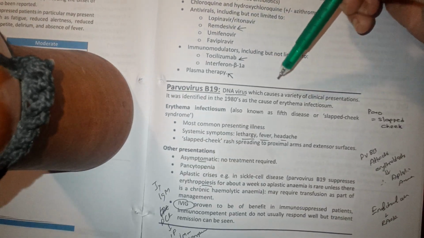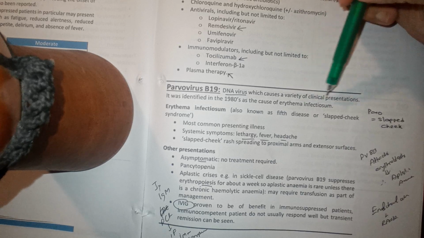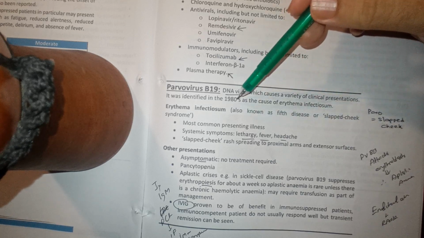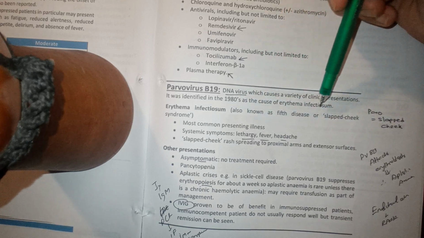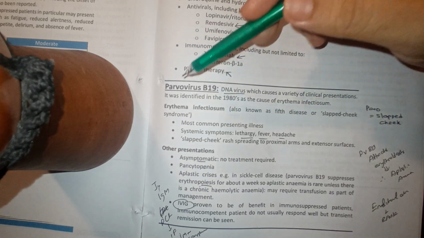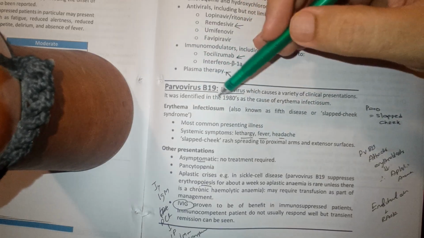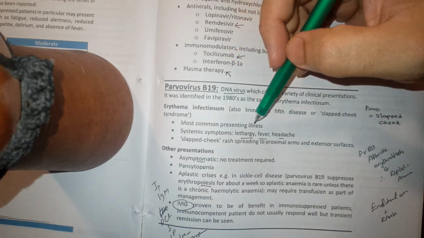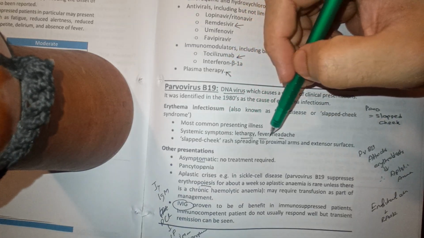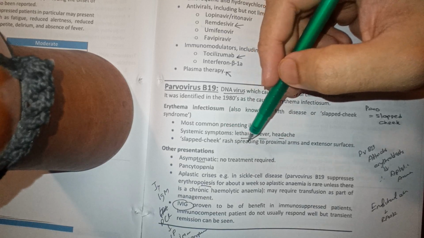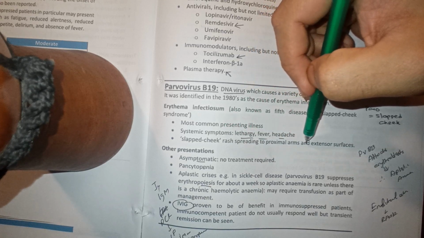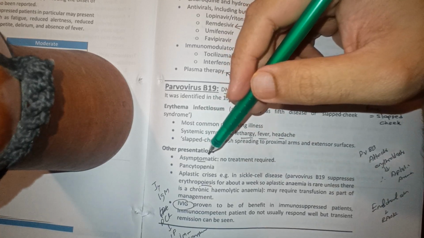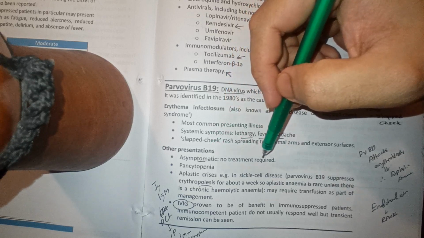Parvovirus is a DNA virus which causes a variety of clinical presentations. It was identified in the 1890s as the cause of erythema infectiosum, also known as fifth disease or slapped cheek syndrome. Most commonly it presents as an illness with systemic symptoms like lethargy, fever, headache, and a slapped cheek rash spreading to the proximal arms and extensor surfaces. Other presentations can be asymptomatic, requiring no treatment.